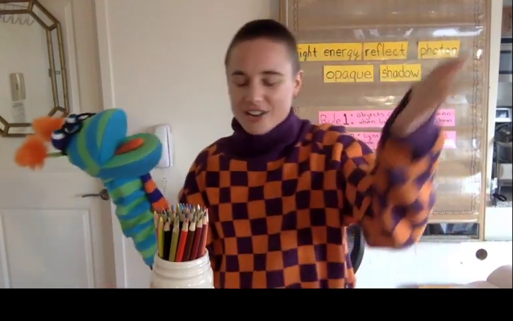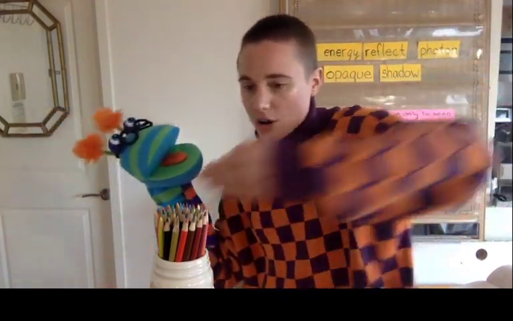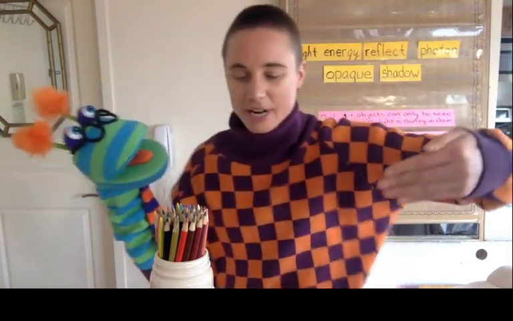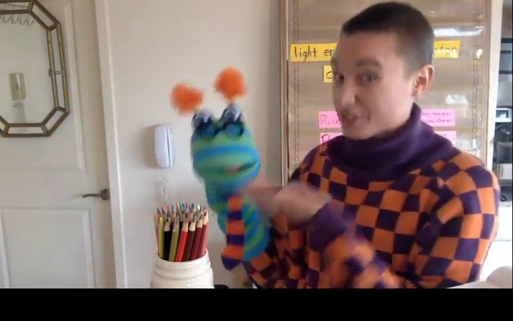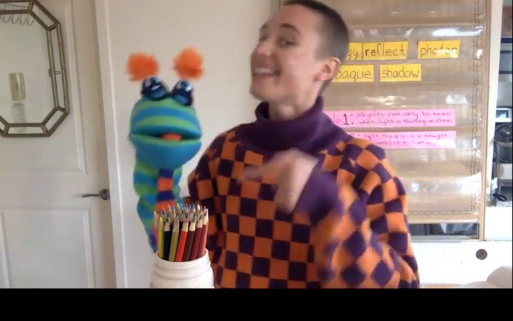No, because the light cannot just go through, so it's going all around my jar of pencils, but it cannot go through my jar of pencils because it is opaque, and the definition of opaque is that light cannot pass through it. Does that make sense to you, Pi?